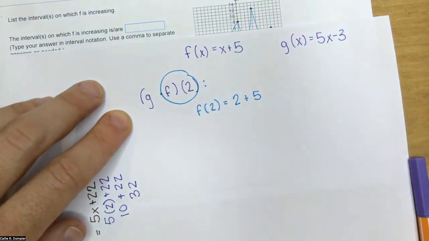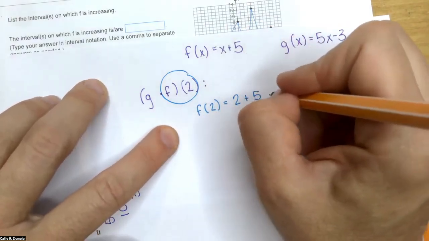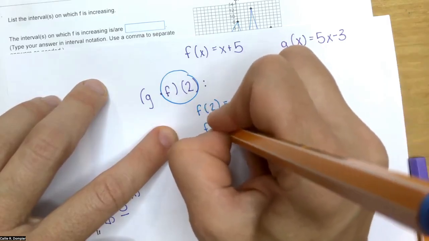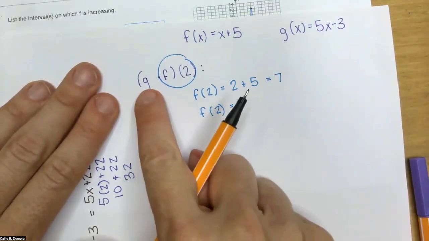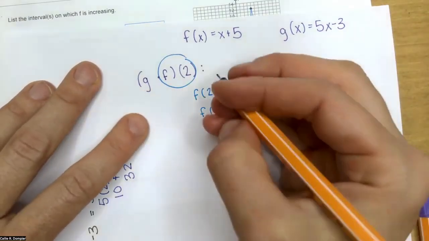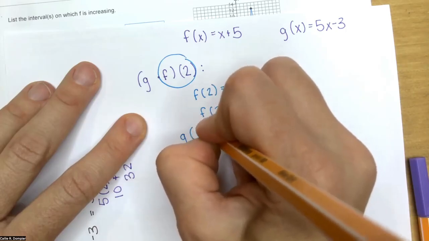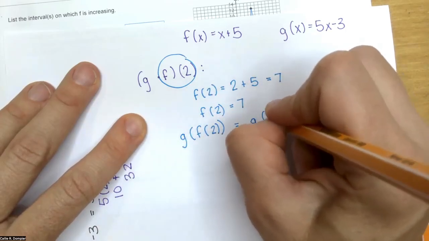So I just put 2 in for x. F of 2 is 2 plus 5, which is 7. So f of 2 is 7. So g of f of 2 is g of 7.